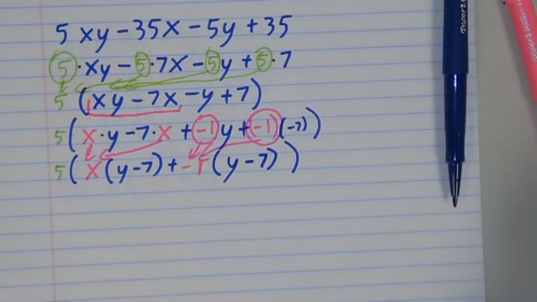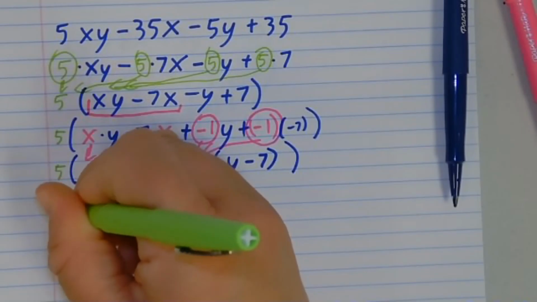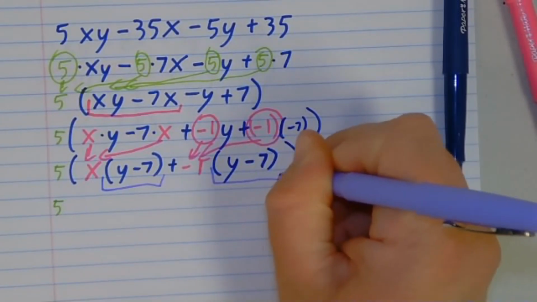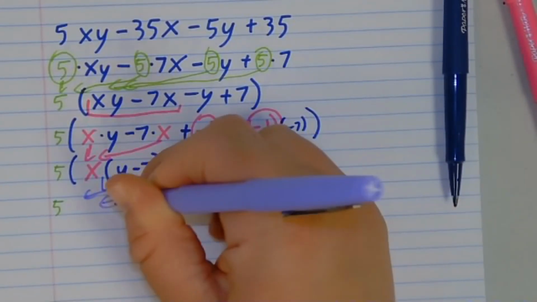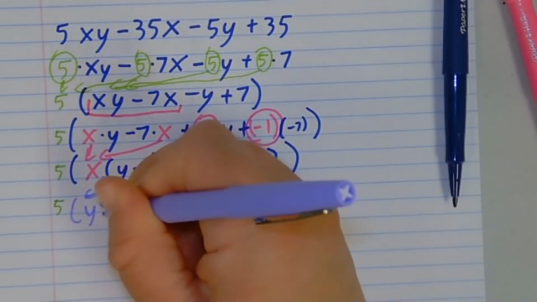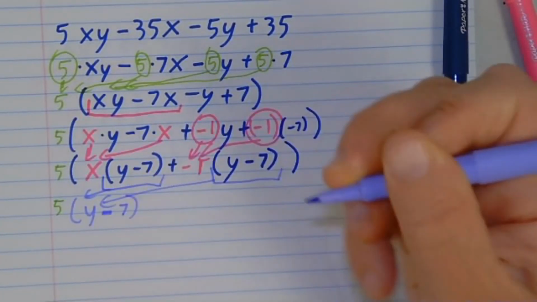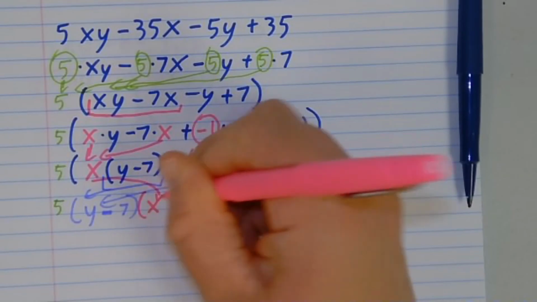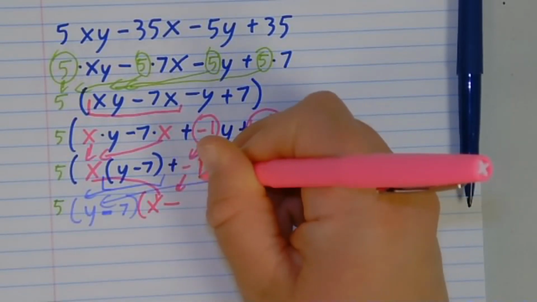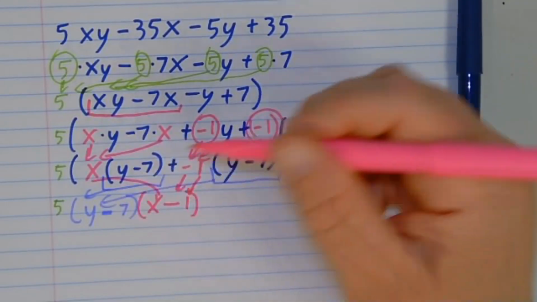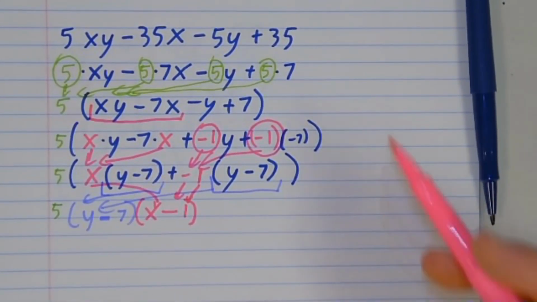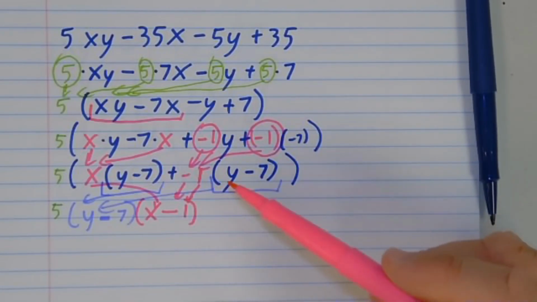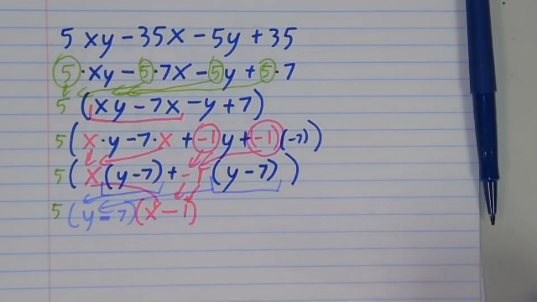So now my 5 is still along for the ride. And I can factor this y minus 7 out of each of those terms and put it right here. Y minus 7. And then I'm left with x minus 1. And that is my completely factored expression. I factored out a GCF, and then I factored by grouping with each of my parts. And then I ended up with this as my factored expression.